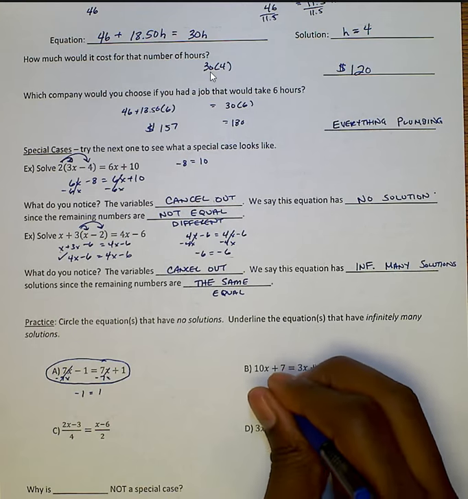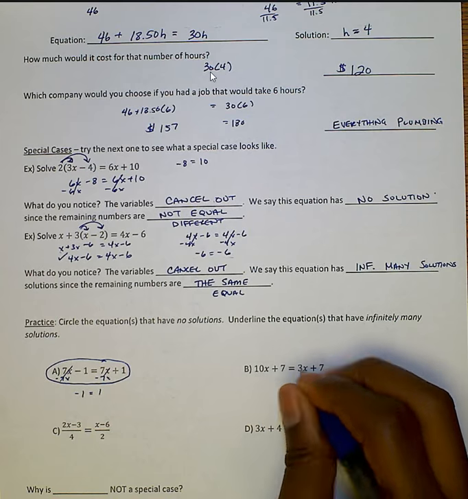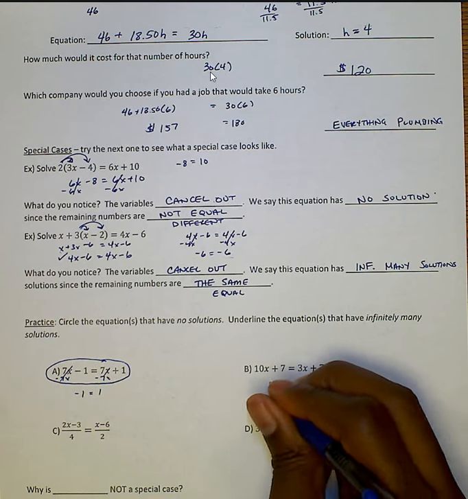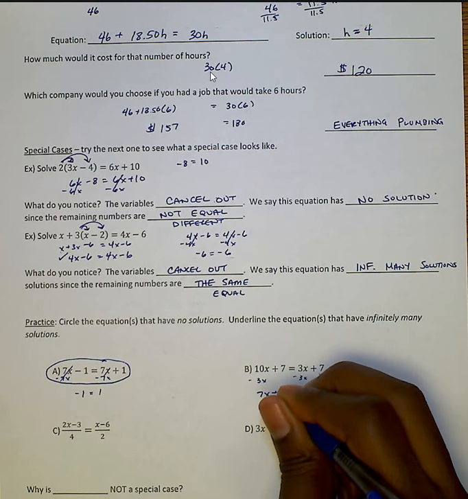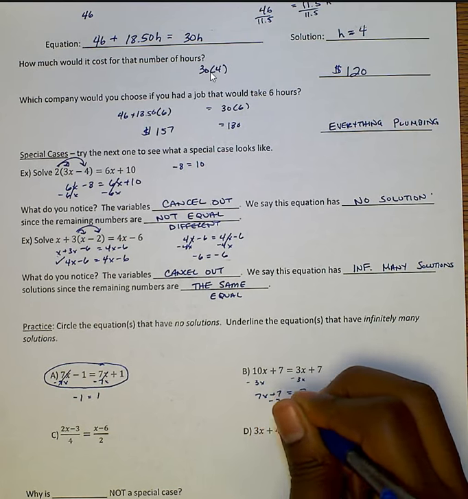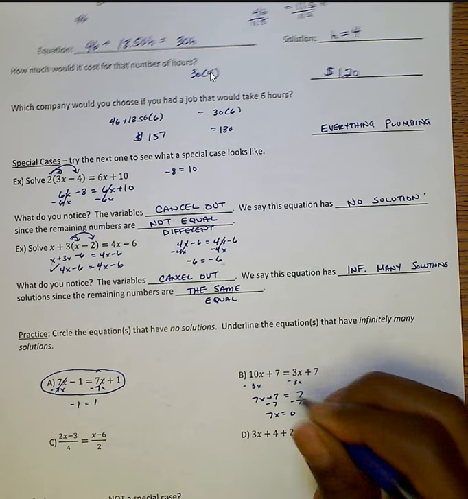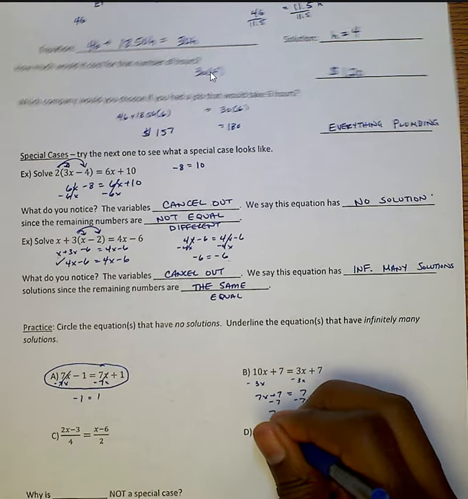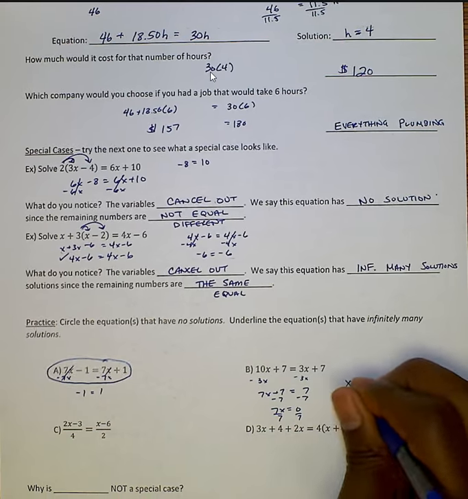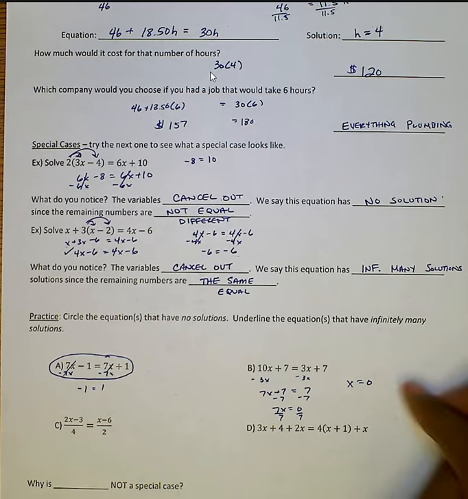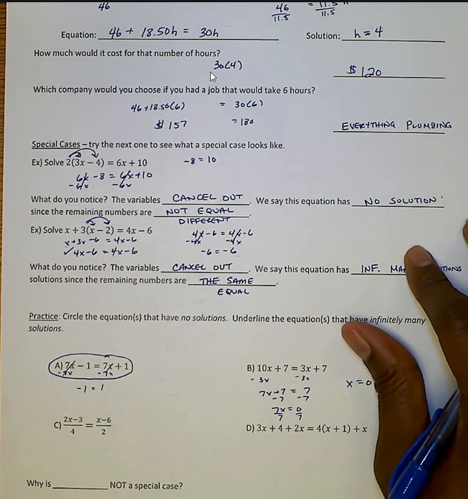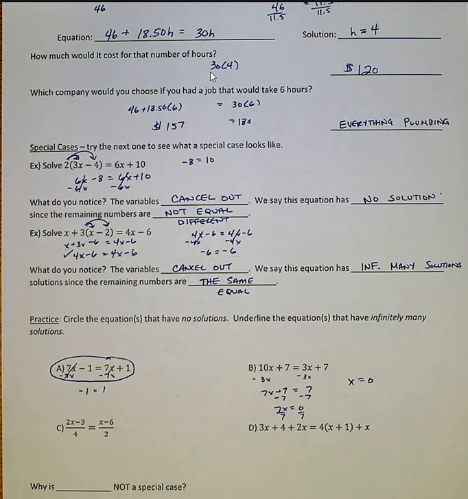10x plus 7 equals 3x plus 7. That means that we will subtract 3x from both sides. 7x plus 7 equals 7. Subtract 7 from both sides. 7x equals 0. Divide by 7. X equals 0. Can x equal 0? Yes. X can equal 0. For some reason, when we talk about no solutions and infinitely many solutions, people want to say that x can't equal 0. It can. 0 is a number. It works. It's fine. All right.